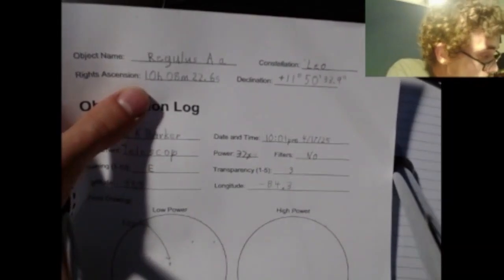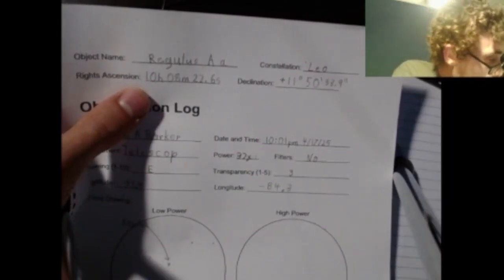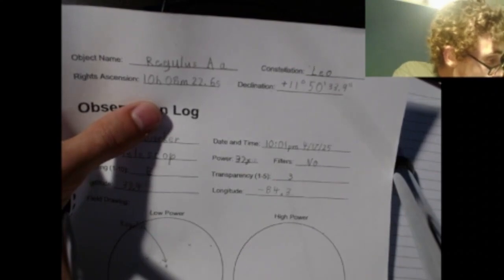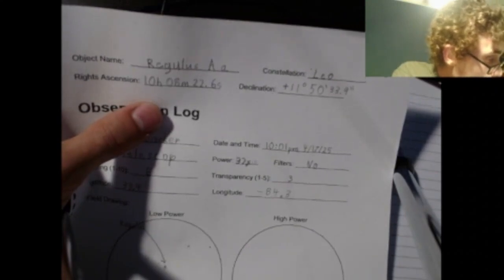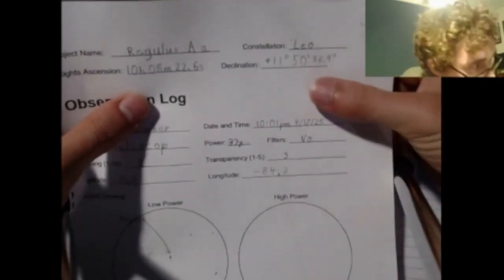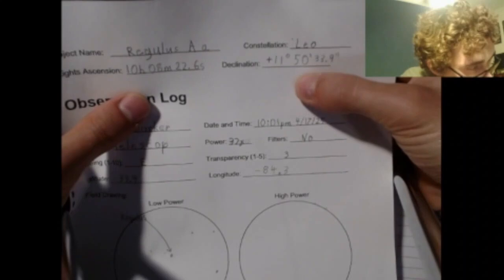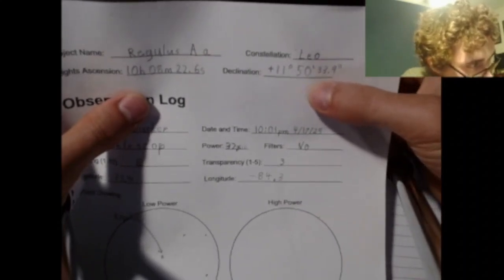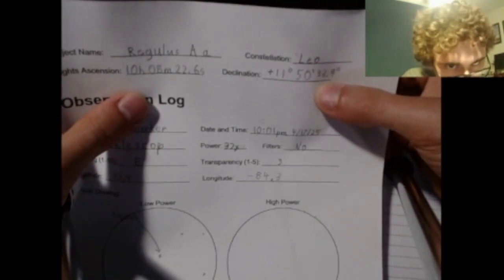Its right ascension was 10 hours, 0.8 minutes, 22.6 seconds, declination positive 11 degrees, 50 feet, 33.9 inches.